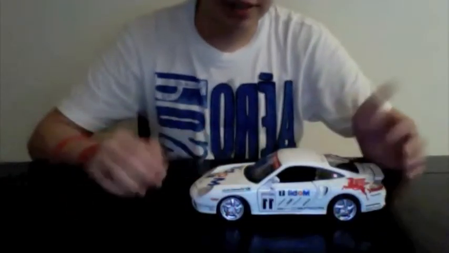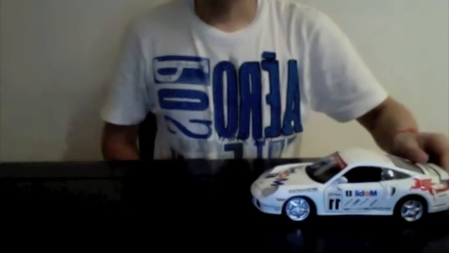Okay, now we'll talk about the third law of motion. For every action, there is an equal and opposite reaction. As I was saying, here we have a car, and I'll show you. As you can see, the action is that I push the car, and the reaction is that the car will move on its own.